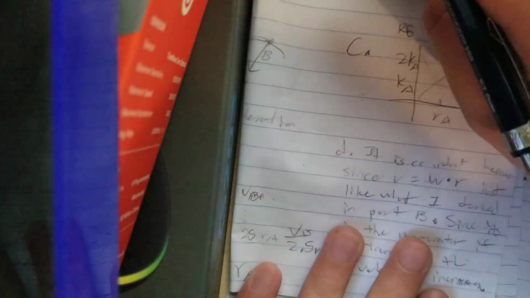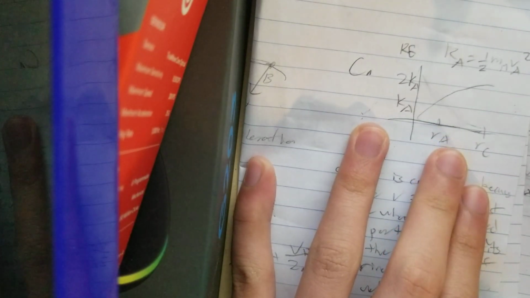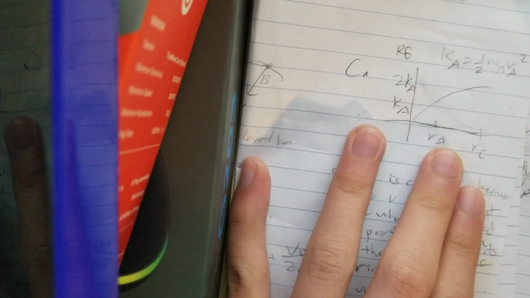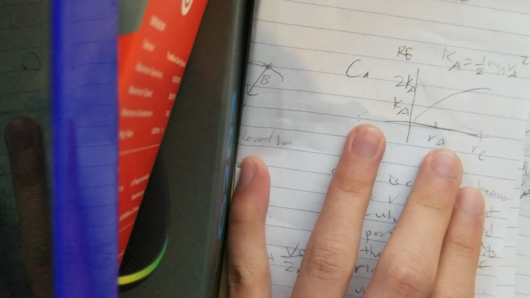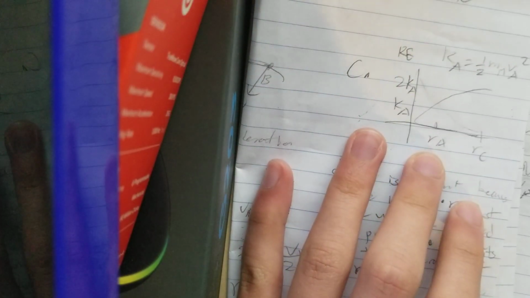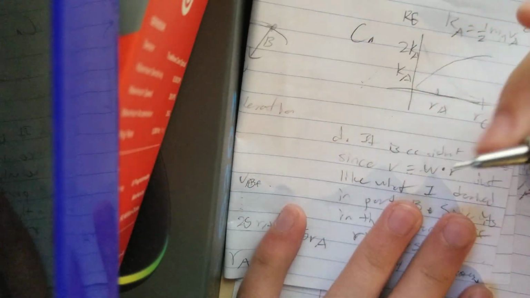I sketched this as increasing, which is wrong. It should be decreasing, because the equation I derived in part B was wrong, and the velocity was in the numerator, which is why I thought it increases with its velocity, but it decreases. And my radius was also in the numerator, which is why I thought it increased, but it's wrong.